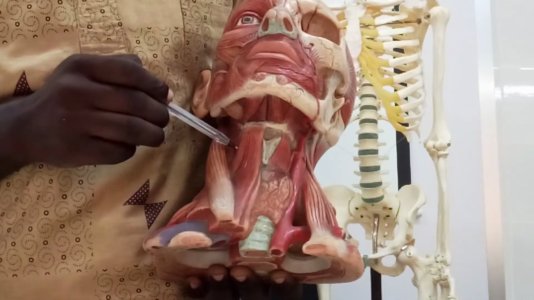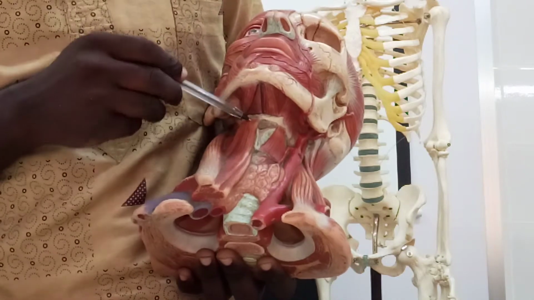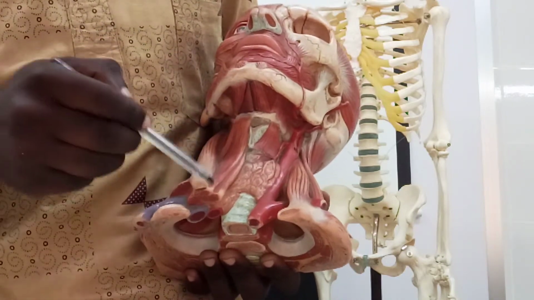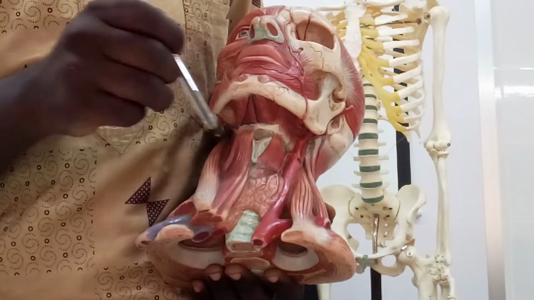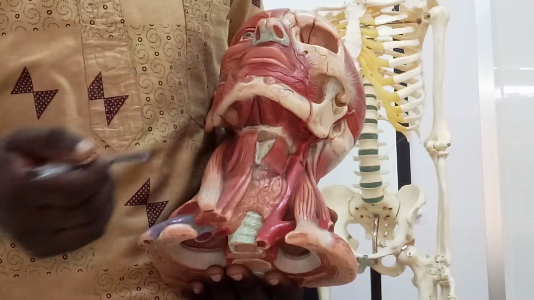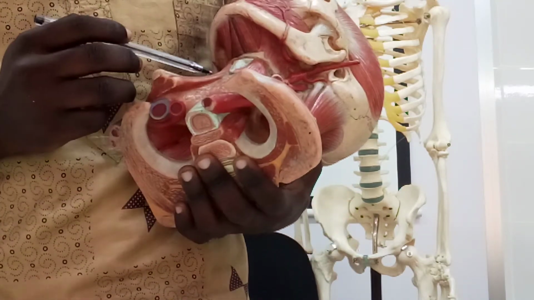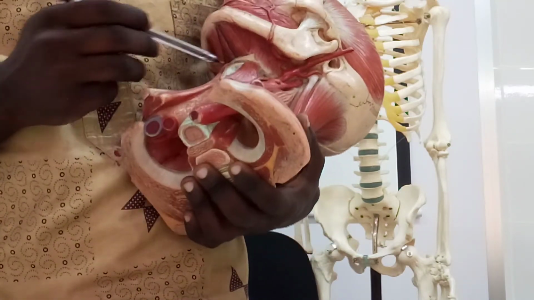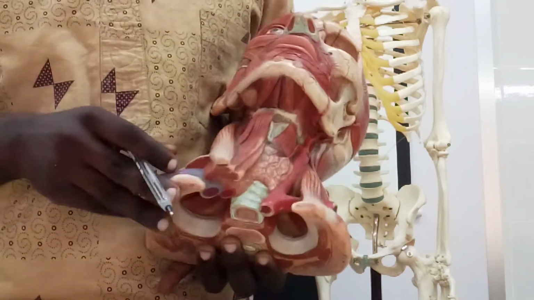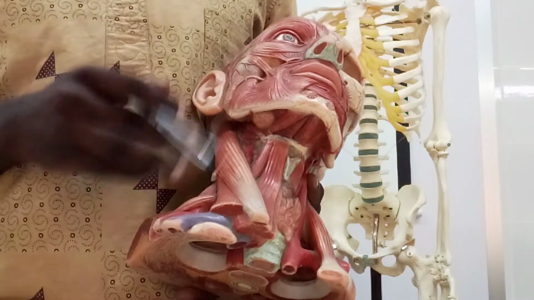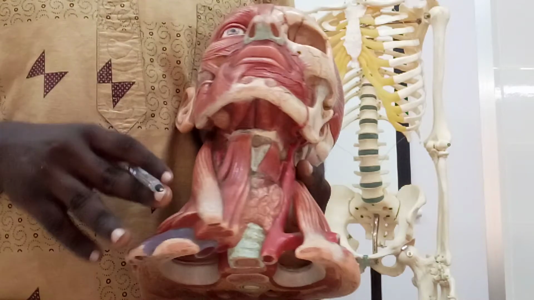Of course, you can see the superior belly of the omohyoid muscle. You can also see the sternocleidomastoid muscle. You can also see the sternothyroid muscle. Even apart from that, we will be able to see the thyrohyoid muscle, being content of this muscular triangle. So that's what we are going to see over here.